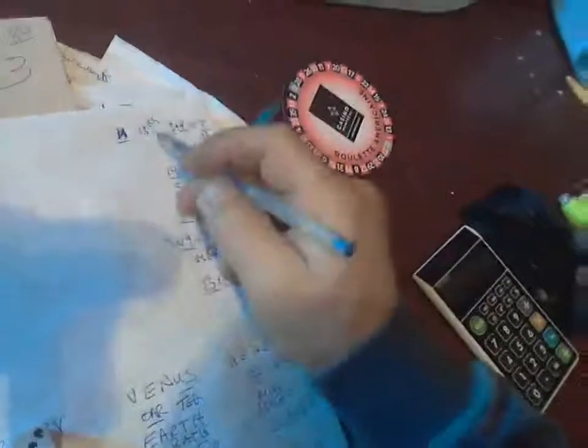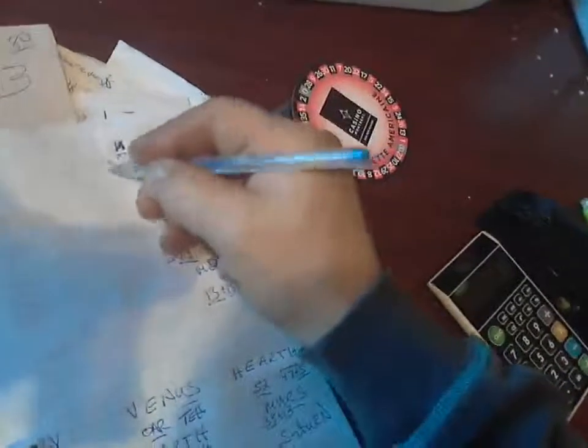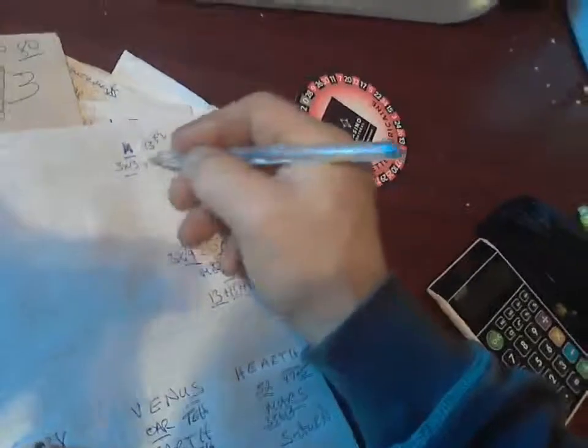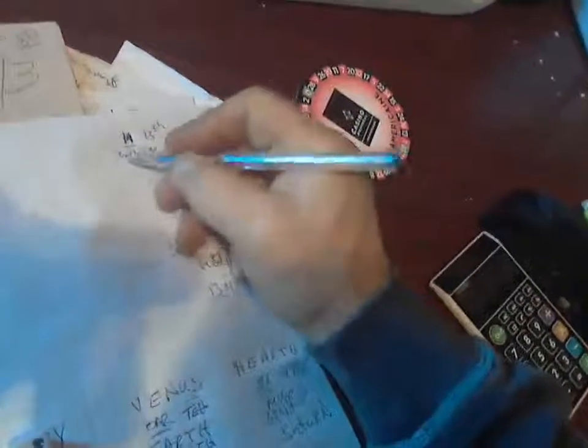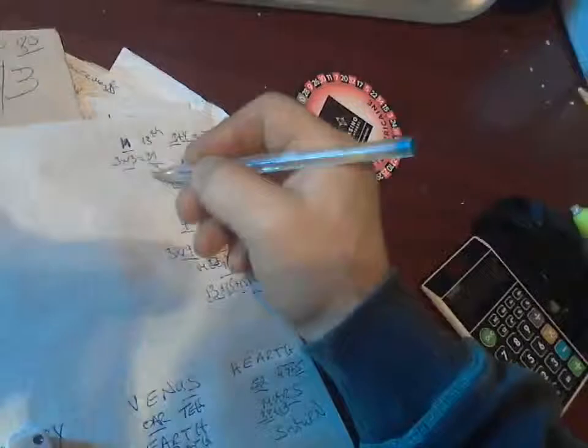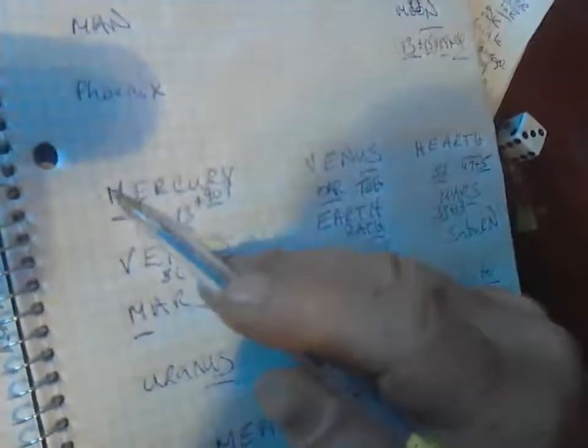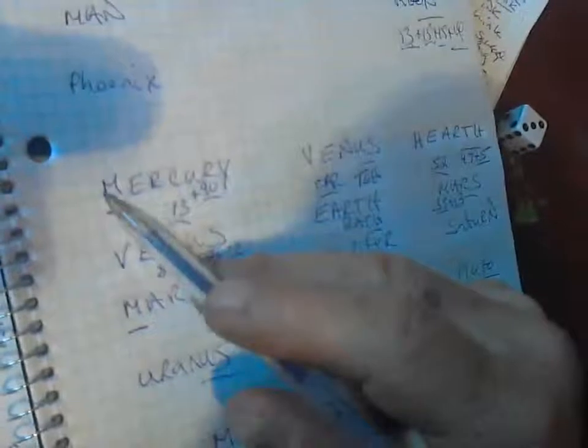M13, 3 times 13 equals 39. 1 plus 3 equals 4. The total value for M is 43. Mercury, for just the initial, gets 43. Would you like to go resident angel? 43. This number is 18. This is 5, making 23. This is 13. The total is 36, creation.